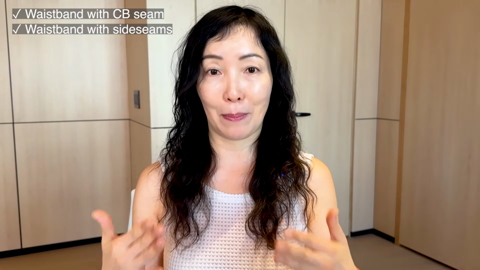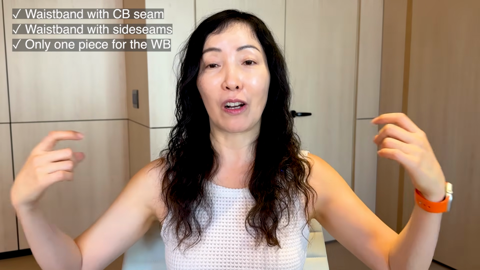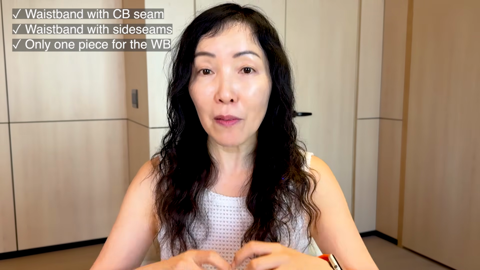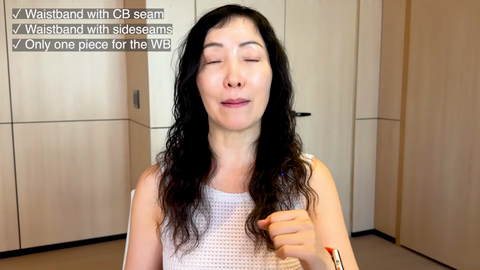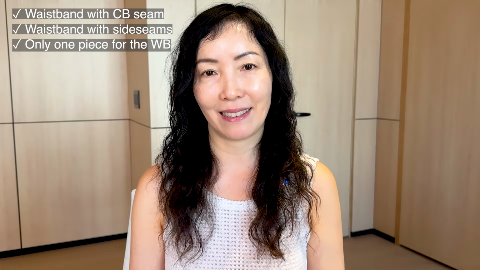In this case, you have the back waistband and the left front and right front waistband. Or you make the waistband as one long continuous piece. Even if you make one continuous piece, a curved waistband must have a seam at the top. A straight waistband, on the other hand, can simply be folded.